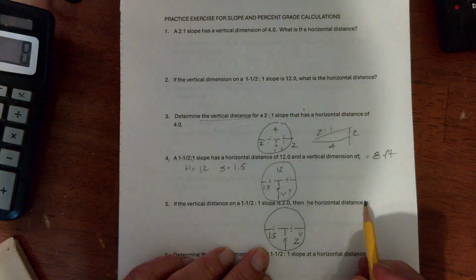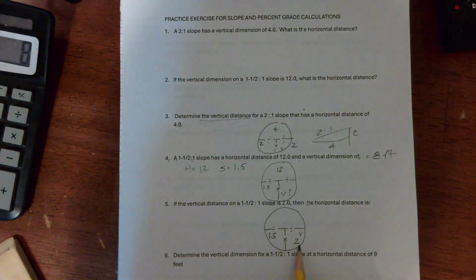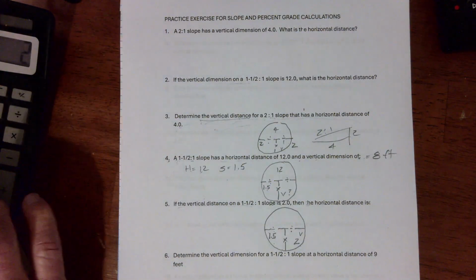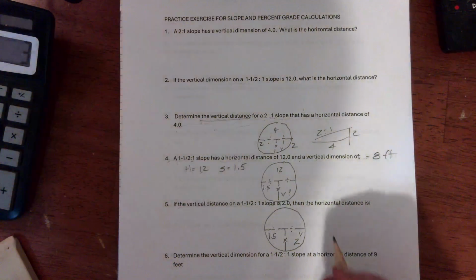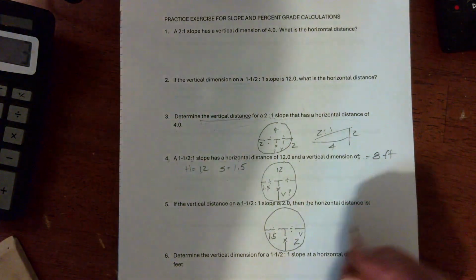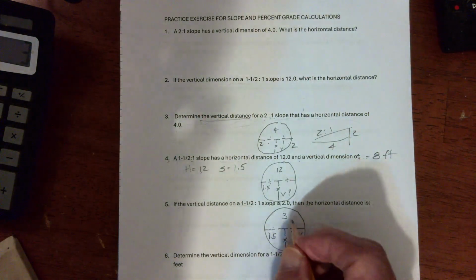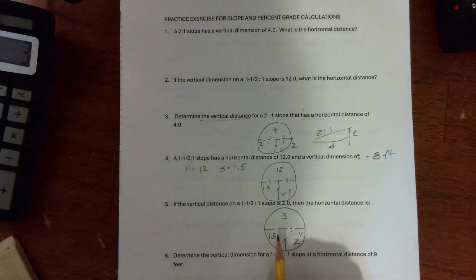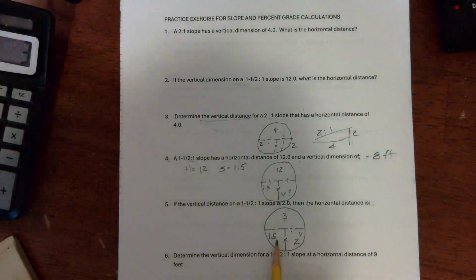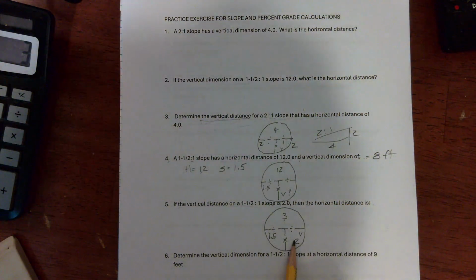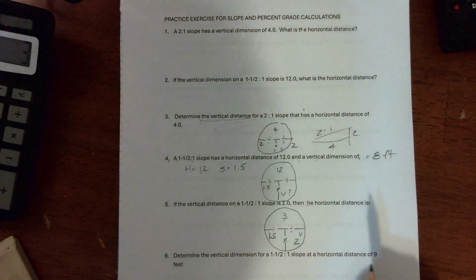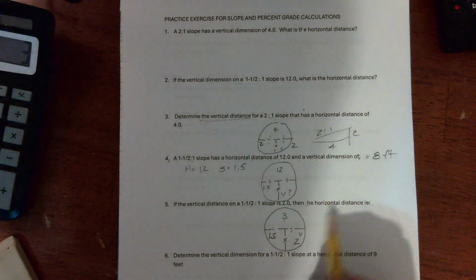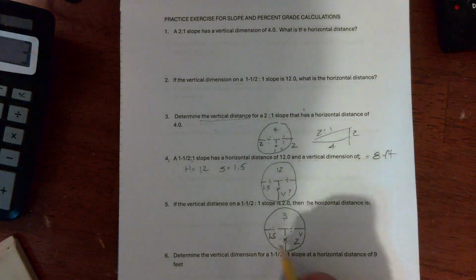Then the horizontal distance is, what do we have to do? 1.5 times 2, 3, of course. So it's going to be 3. 1.5 times 2 is 3. So to find the horizontal, you multiply the slope times the vertical, and that gives you the horizontal. That was what we didn't know. We were given this and this.